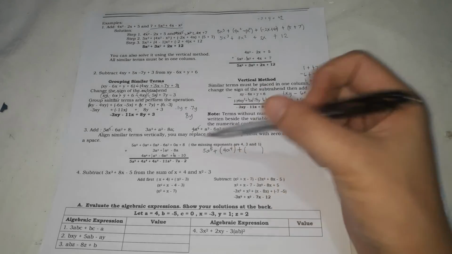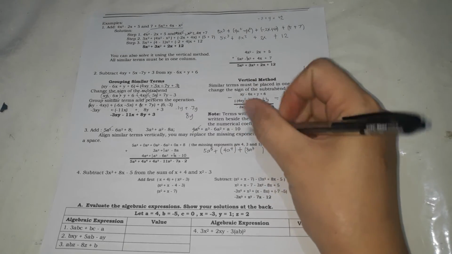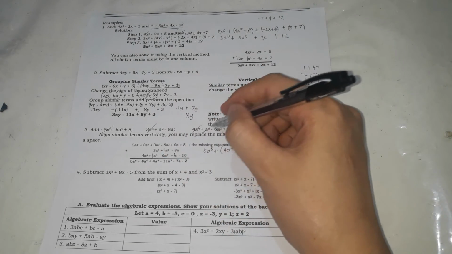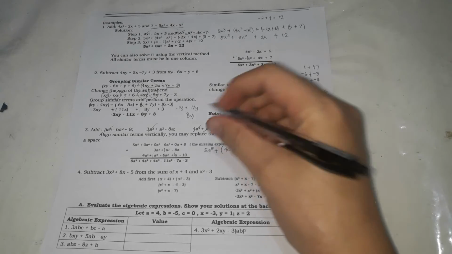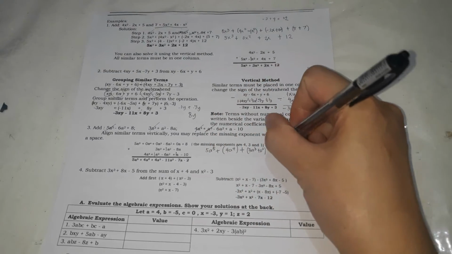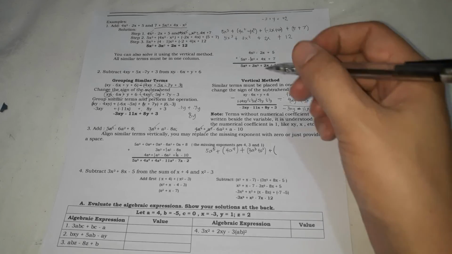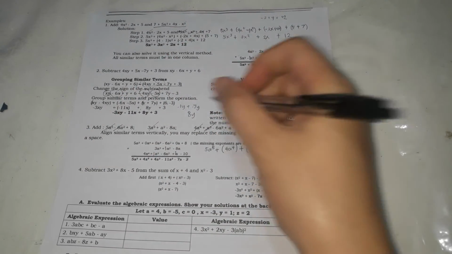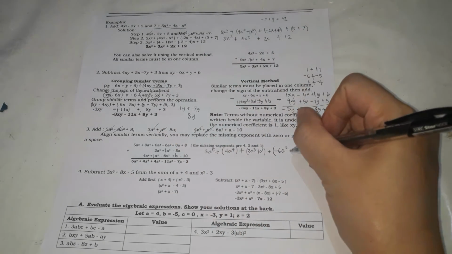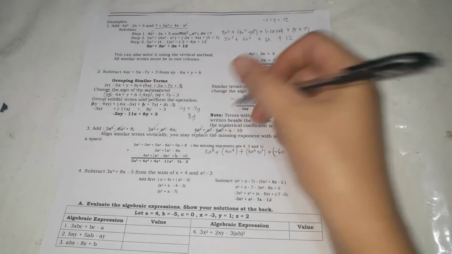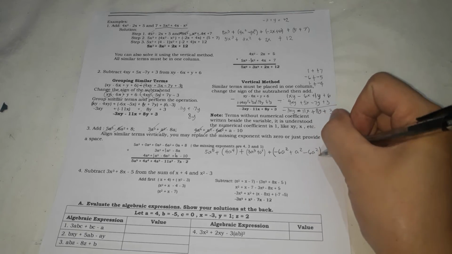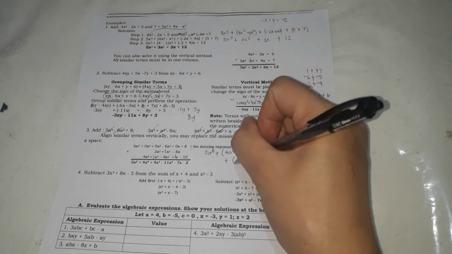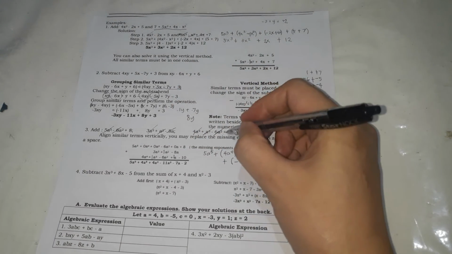So, plus parentheses. Sunod, 3a cube. Dito may a cube rin. So, plus a cube. Plus a squared. Dito may a squared. Negative 6a squared. Dito may a squared rin. Plus a squared. Minus 6a squared. Plus parentheses. Yung may mga a na naman, negative 8a, negative 8a, tapos dito plus a.